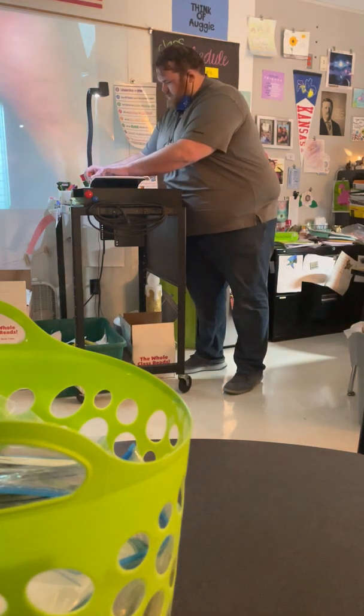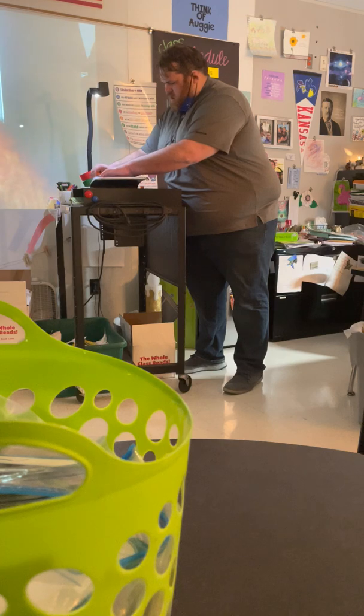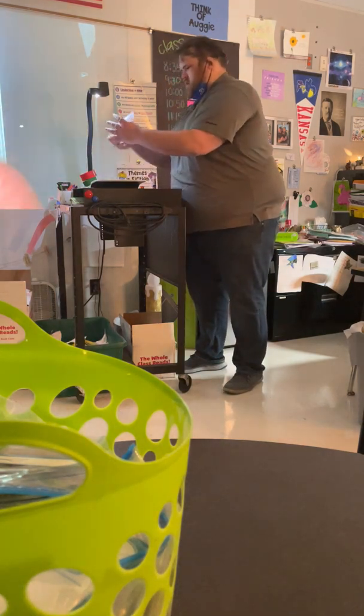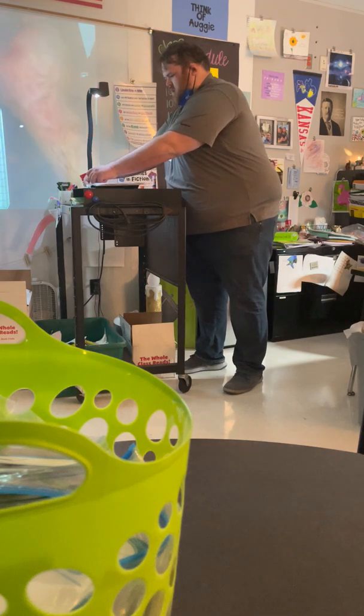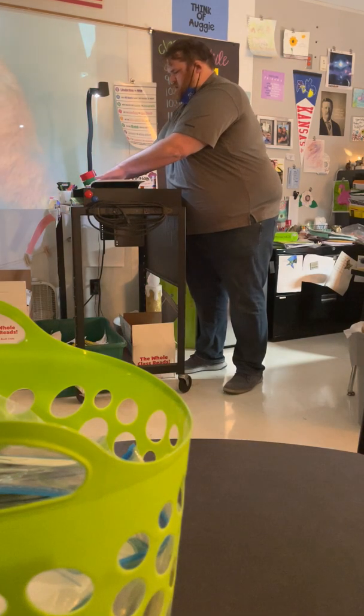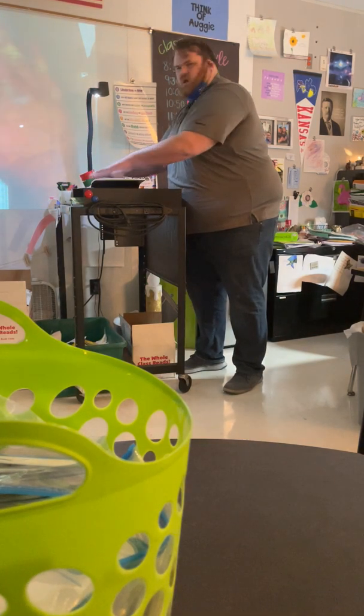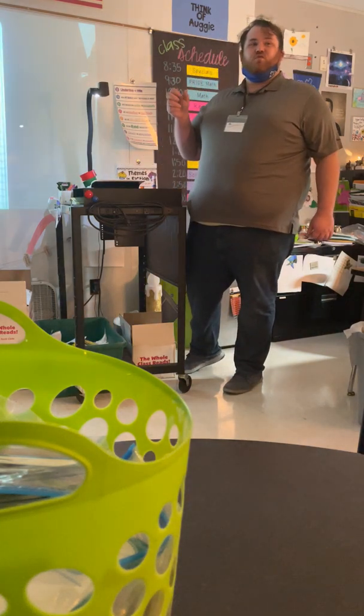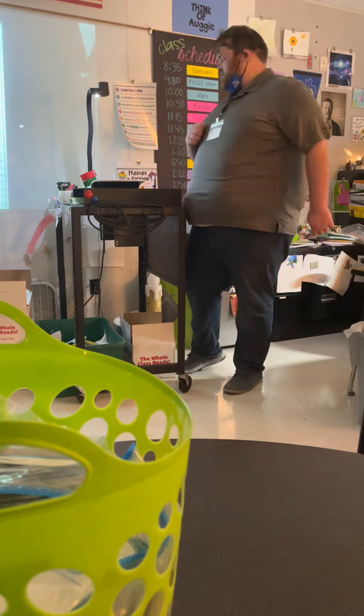I haven't used a glue stick since 2001. Really? I did not have a glue stick when I was in elementary school. I only had Elmer's, that white glue. Oh yeah, the Elmer's white glue, and then when I was older, they introduced the gel, the blue stuff. That was all the rage.